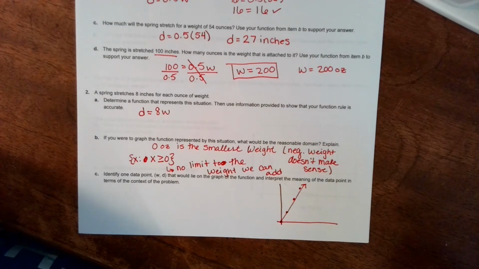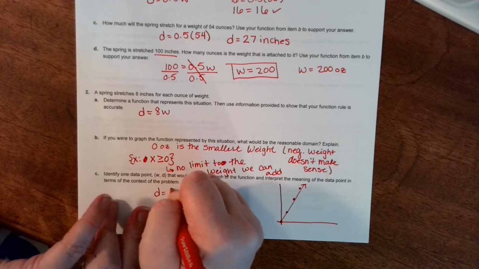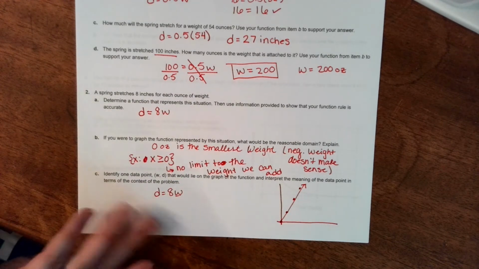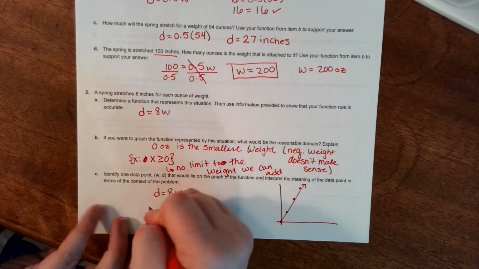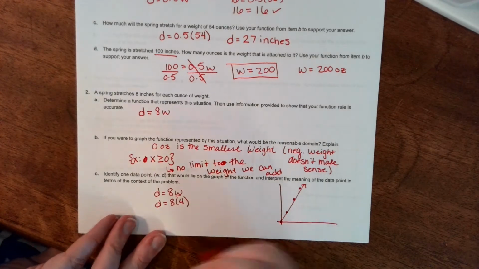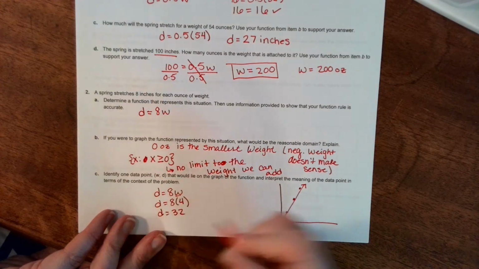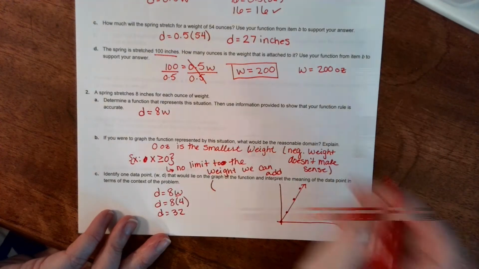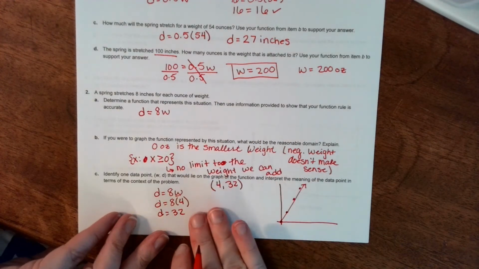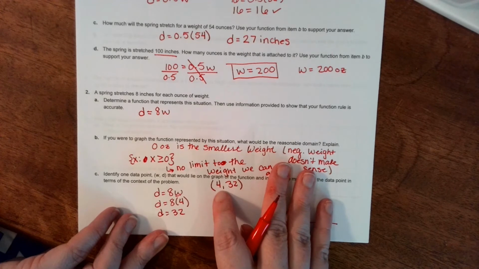So what I would do is I would do D equals 8W. I would take our equation. I would just pick a random weight. So let's say we put a 4-ounce weight on there. And that would mean that when we multiply this, D would equal 32. So we could have the point (4, 32). Now again, you can choose any W value or any input value, and that's fine.